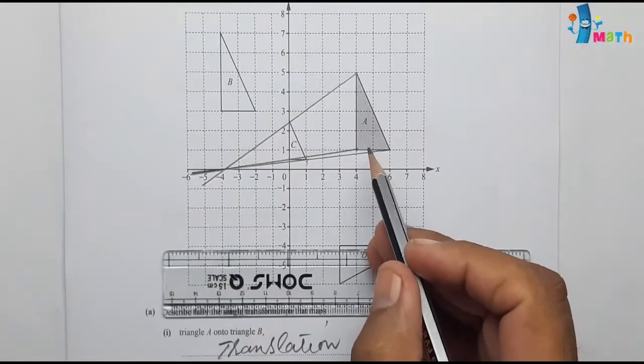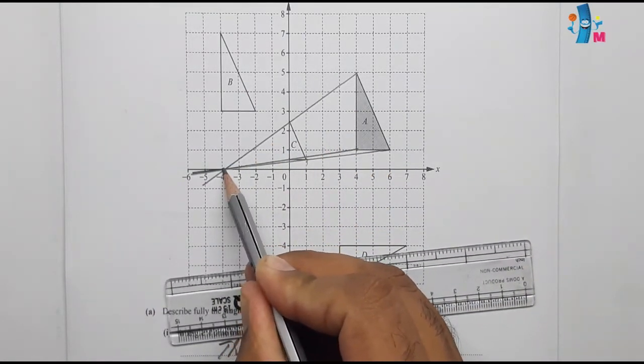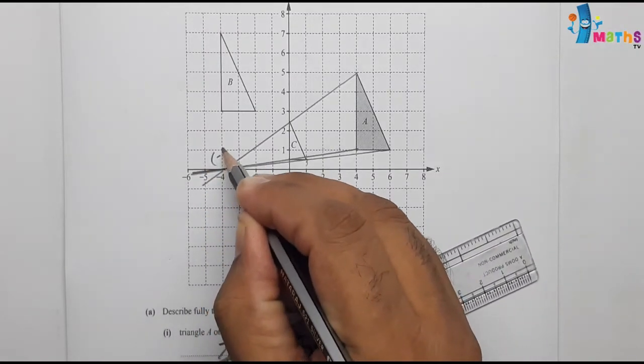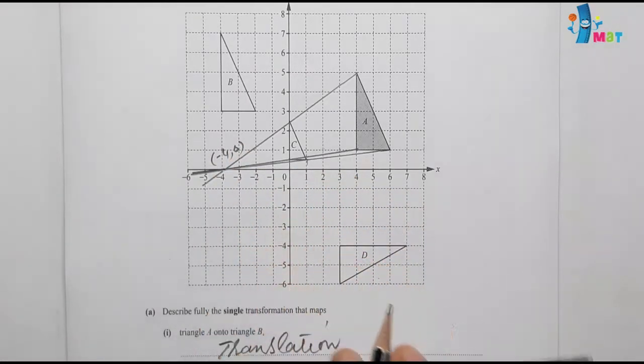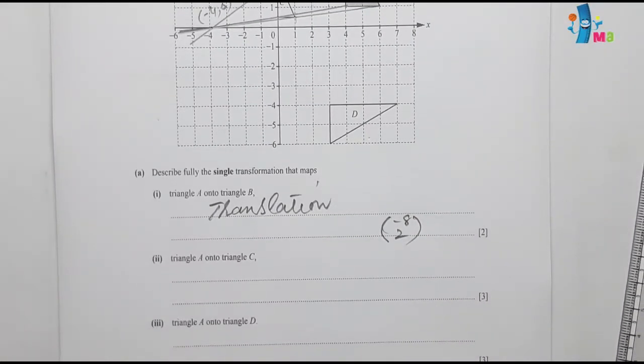So all three lines are joining at minus 4. So the coordinates of this point will be minus 4 and 0. This will be the center of enlargement. So when we write the answer, we have to give the detail that this is an enlargement.